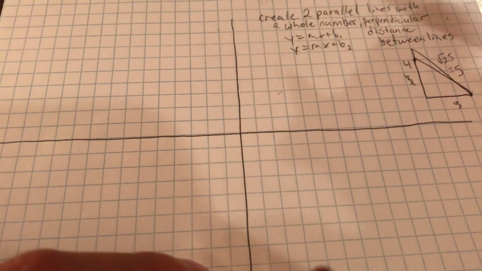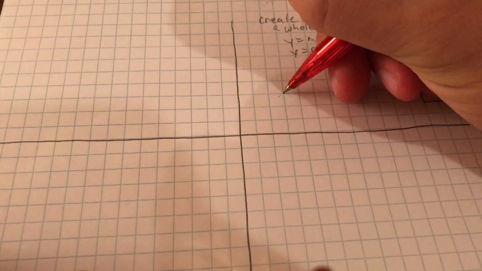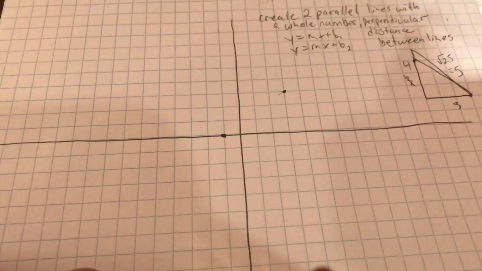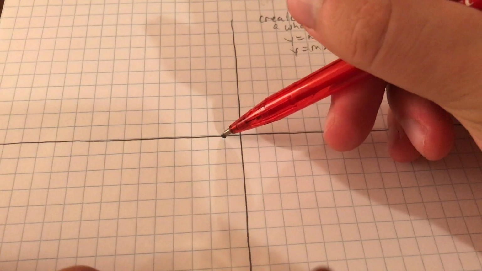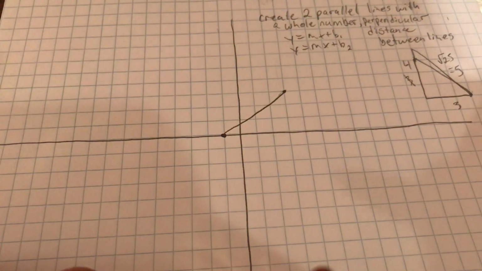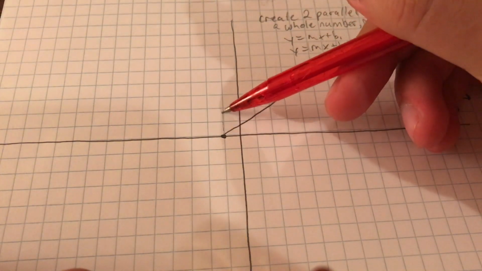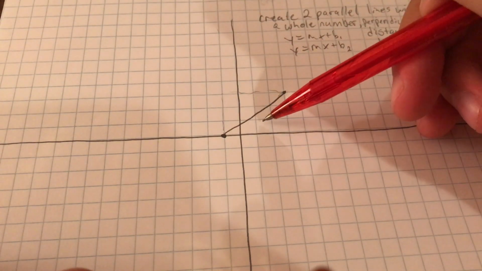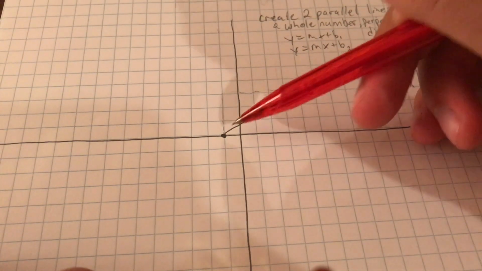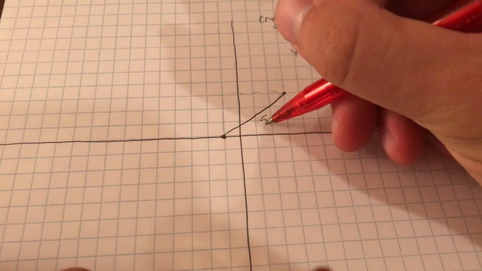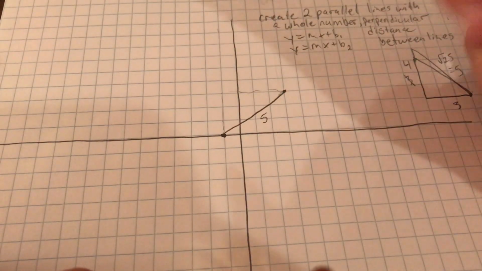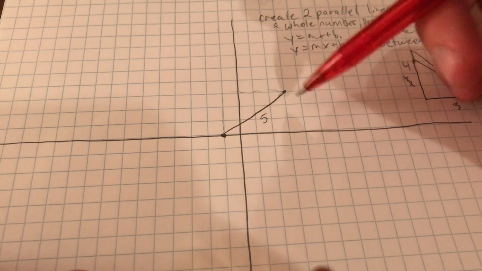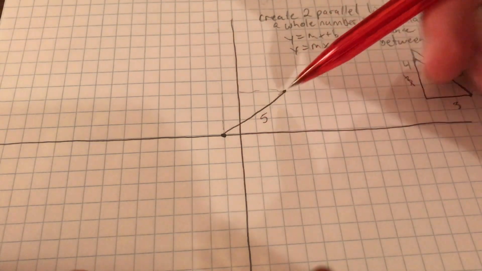So first, I just want to start with 2 points. I'm going to start off with a point here, and a point here. I already know the distance between them is going to be 1, 2, 3, and 1, 2, 3, 4. 3 squared plus 4 squared is equal to 5 squared. So I know this has a distance of 5. Next, I need to make my two parallel lines. The parallel lines are going to be perpendicular to this.